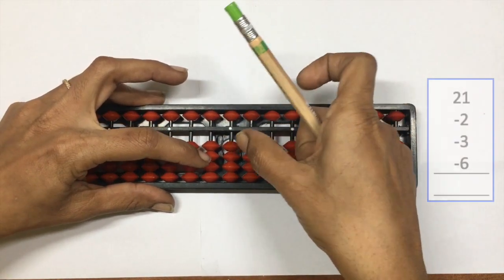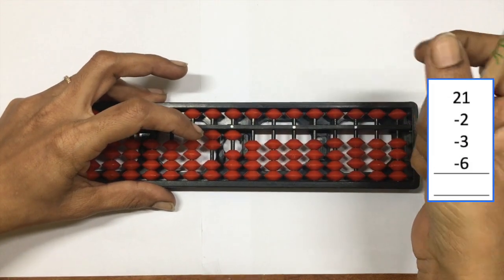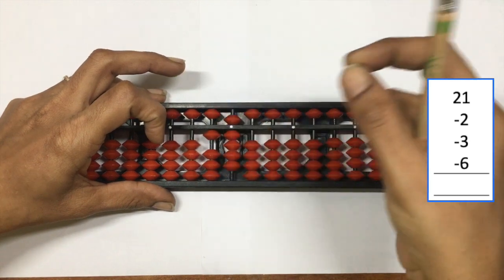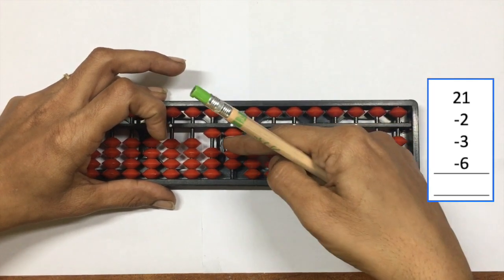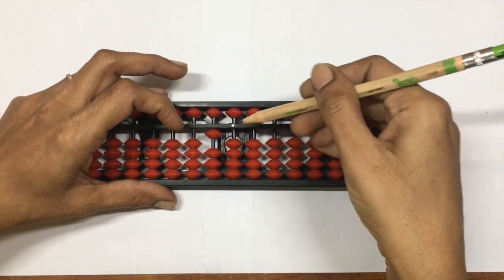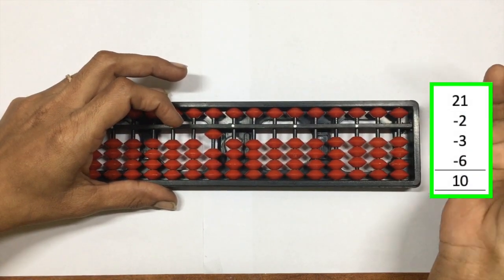Last sum, 21 minus 2. Minus 2 is minus 10 plus 8. Minus 3 directly. Minus 6 directly. So the answer is 10.